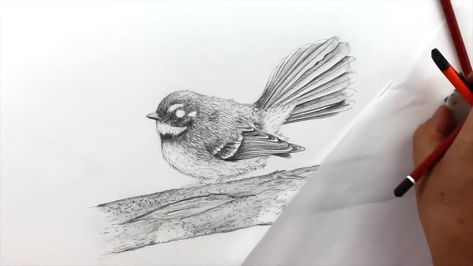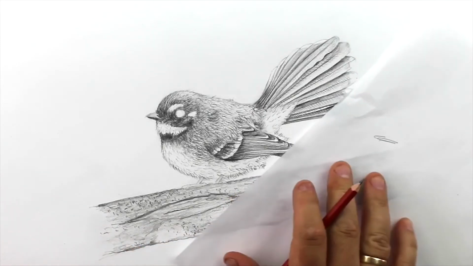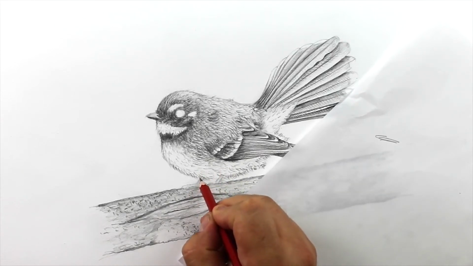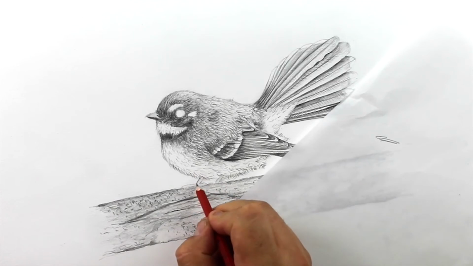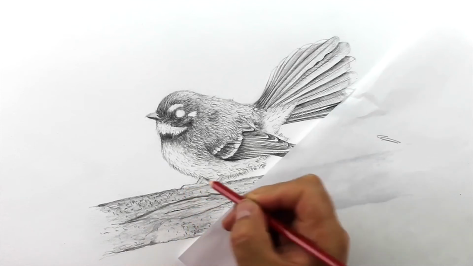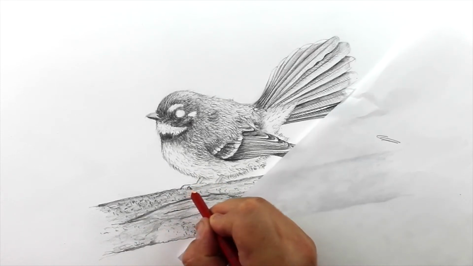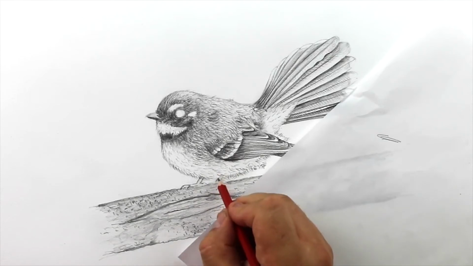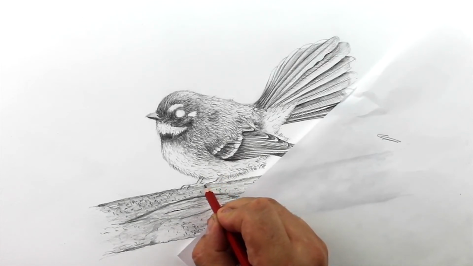And what I'm trying to do here is I've got a really nice sharp HB pencil, and I'm trying to get a sense of there's a bit of texture in the feet. If you can imagine what a bird's feet are like. It has these little talons that come down, little claws. So I really want that to be quite dark. The claws are pretty much going to be black.